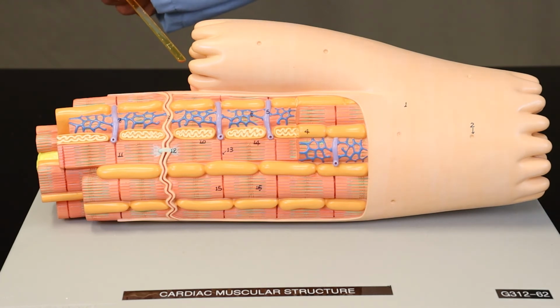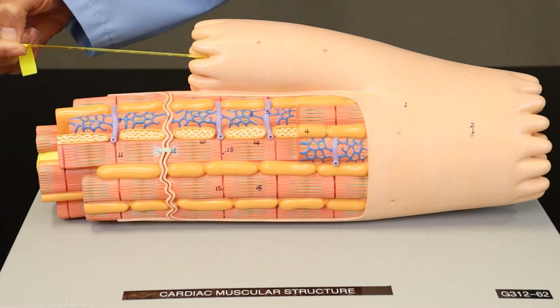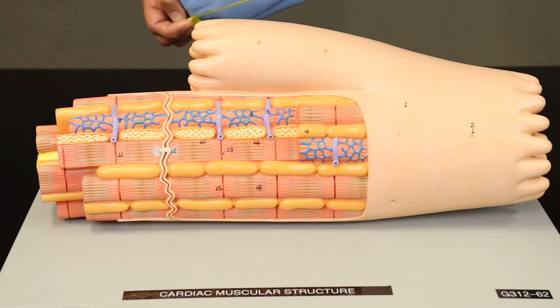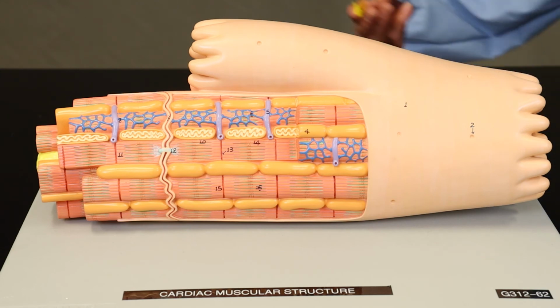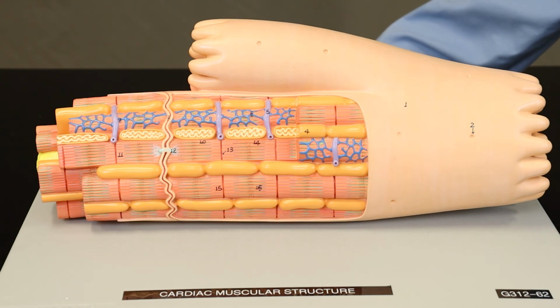So if we look up here at the end of this part of this cardiac muscle cell, you can see that it weaves in and out and in and out. And when it meets another cardiac muscle cell, they will come together in an interleaving fashion. That interlocking boundary between the two cells helps the cells be able to expand and contract without tearing apart from each other. And it leaves this characteristic boundary between the cells that we call the intercalated discs.